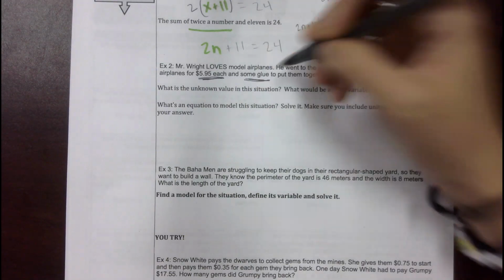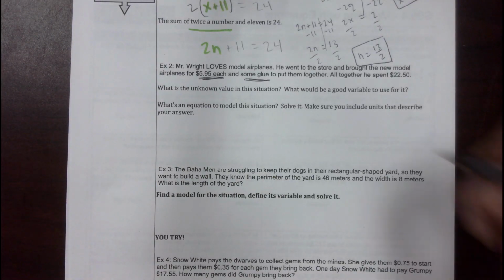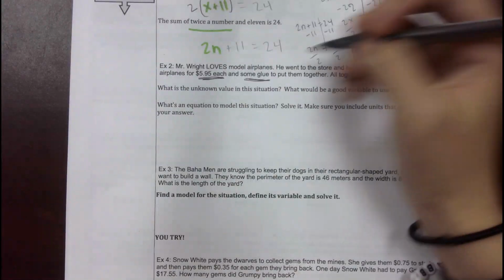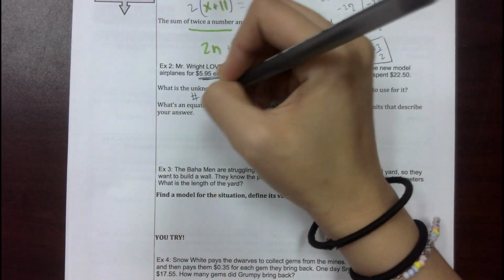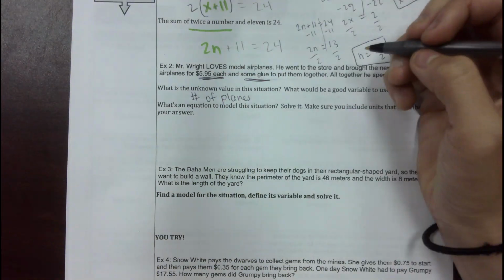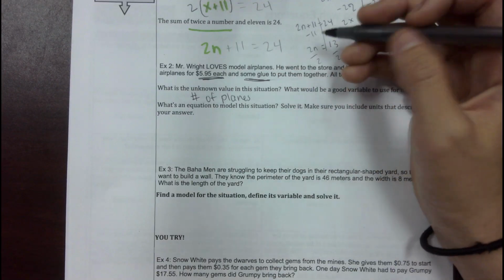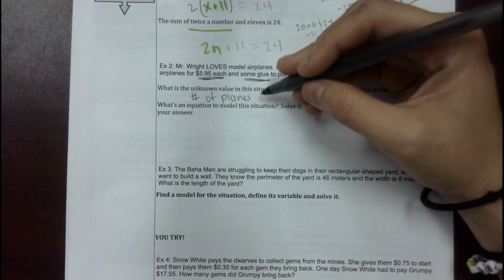So we had two variables. Okay, so we need the number of planes, and we also need to know the cost of glue, but that's not a variable, so.